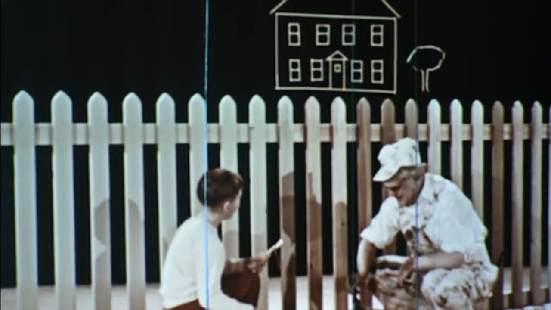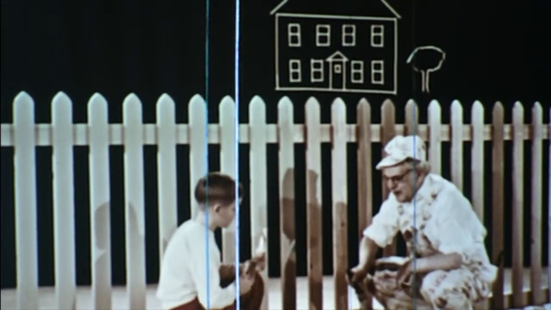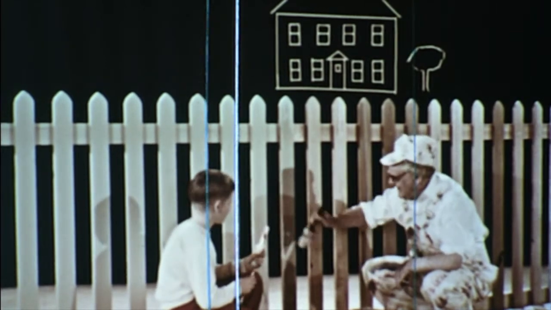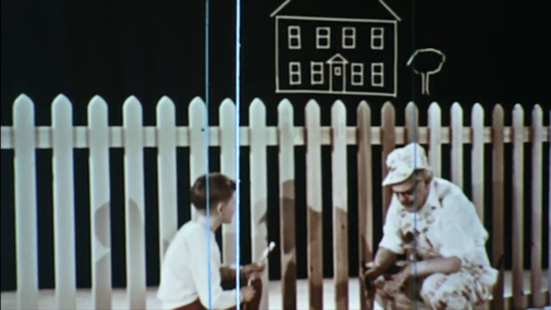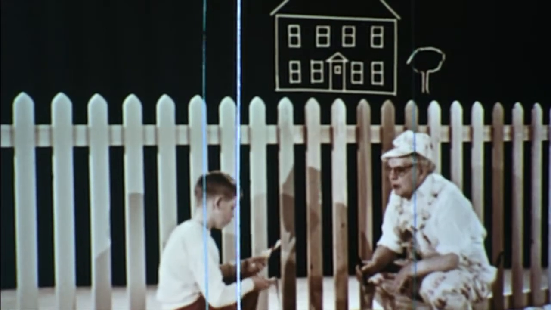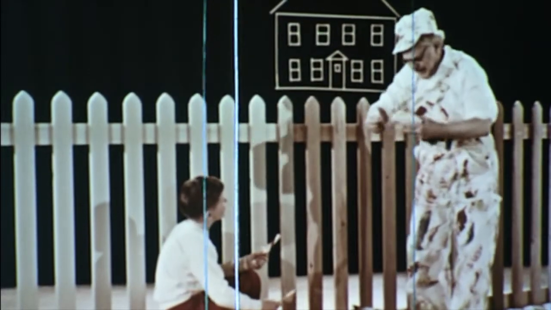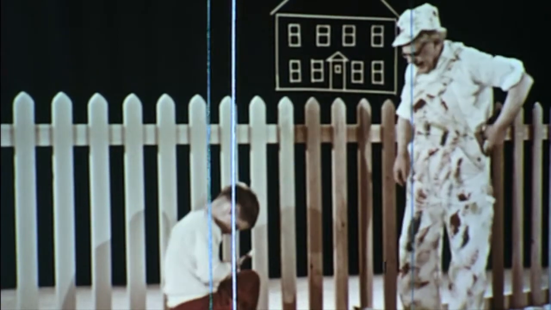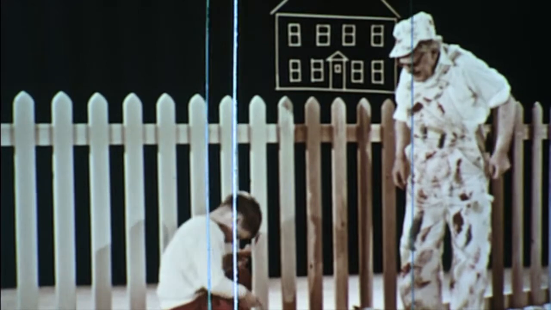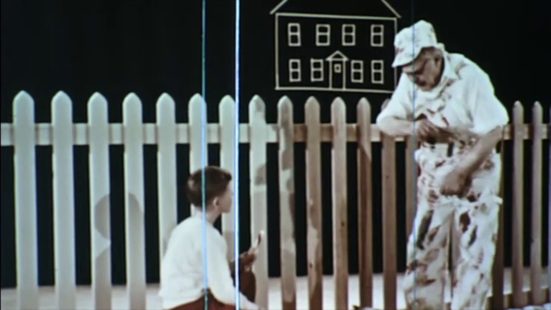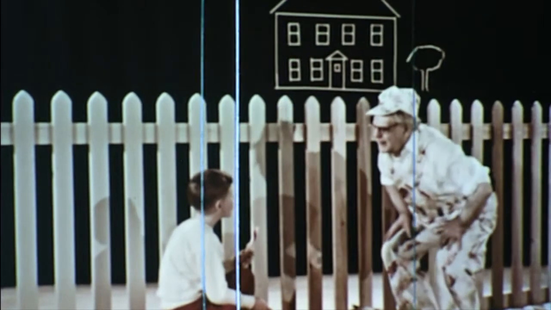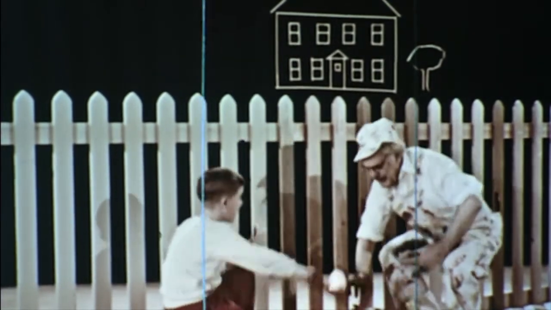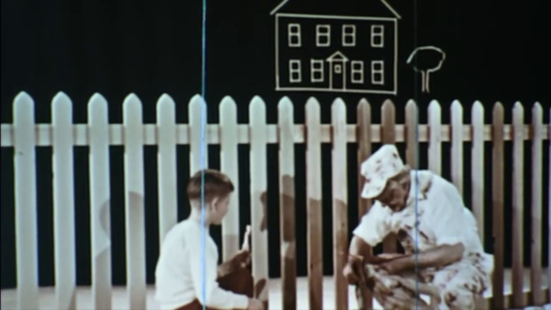Then Jim saw a man painting a fence. The man said, "Is your airplane broken, Jim?" "No," said Jim, "but the rubber band is broken. Do you have a rubber band?" The man said, "Yes, I have one, and you may have it." Jim said, "Thank you." Then the man said, "I will do something else for you. I will paint stripes on the wings of your airplane." Jim said, "Oh, thank you."